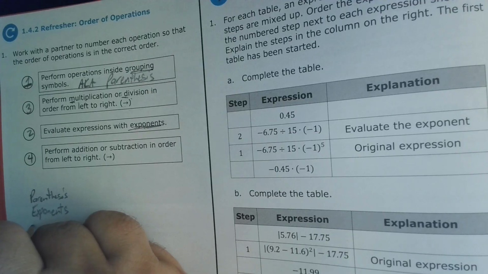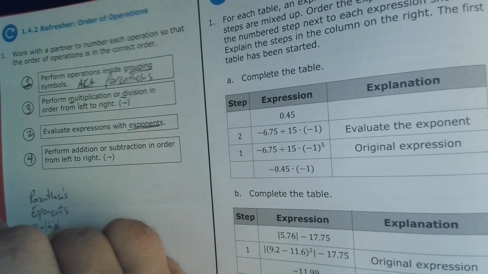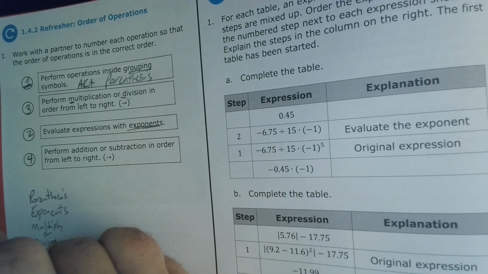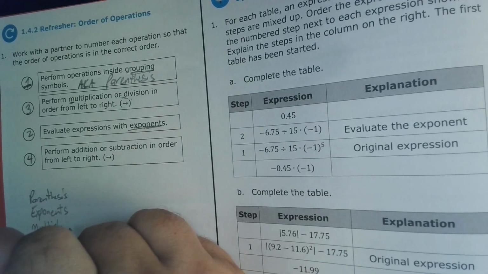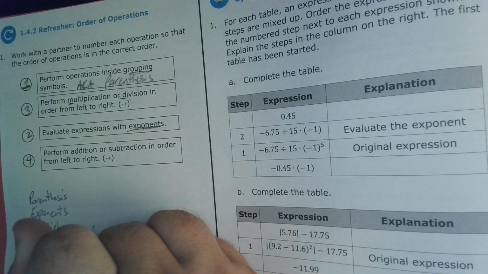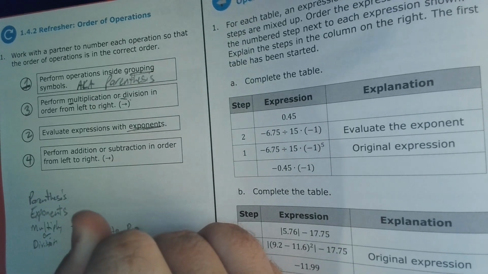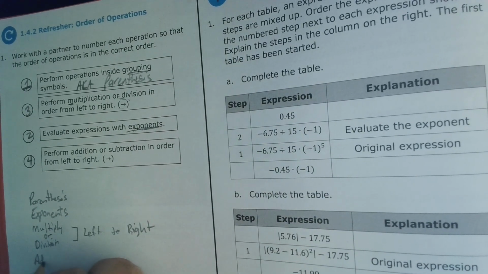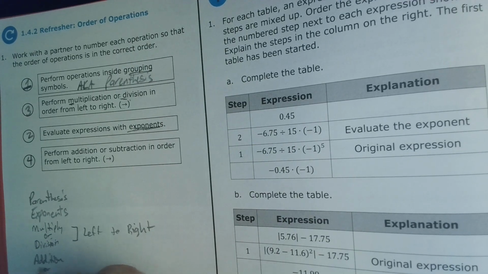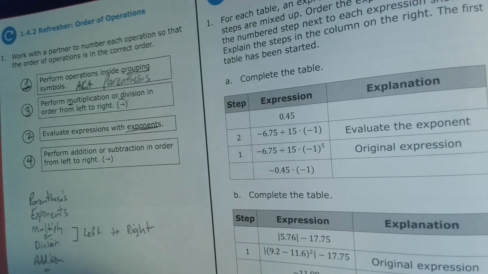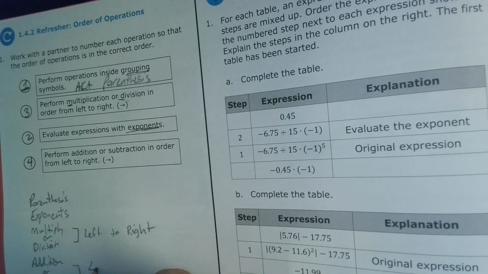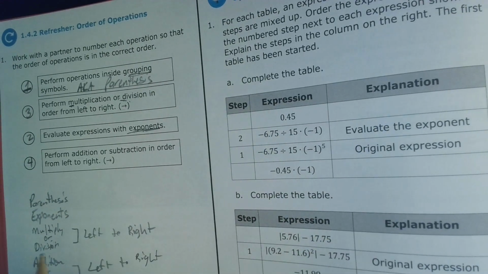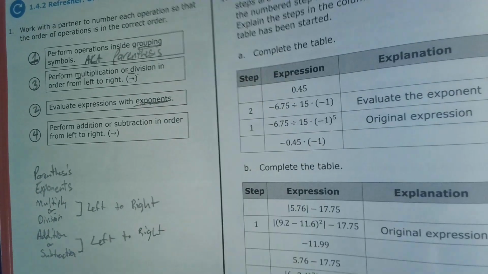And then it's multiplication or division, left to right. Then addition or subtraction, and again, left to right. And what we mean by multiplication or division, sorry, didn't realize I was off the page.